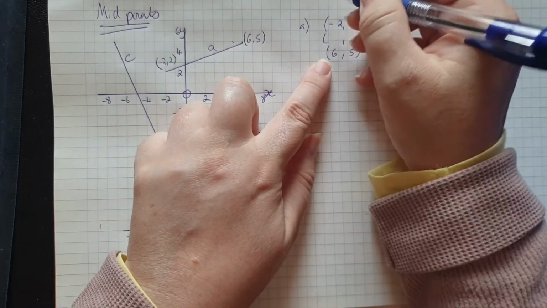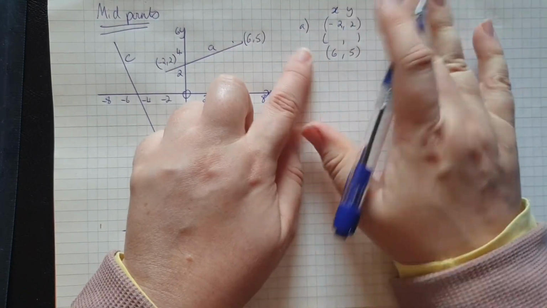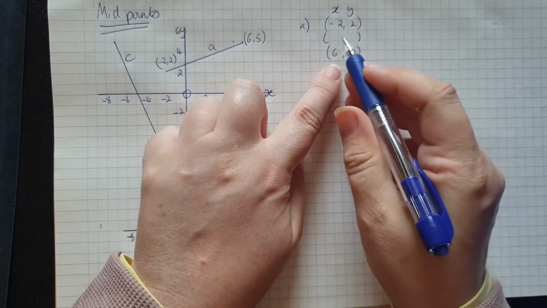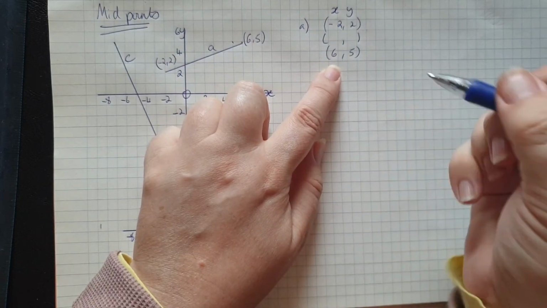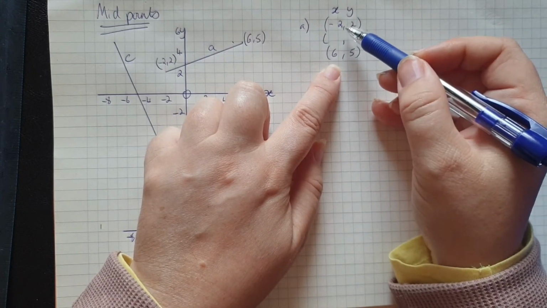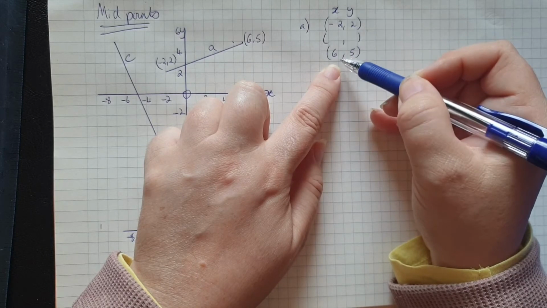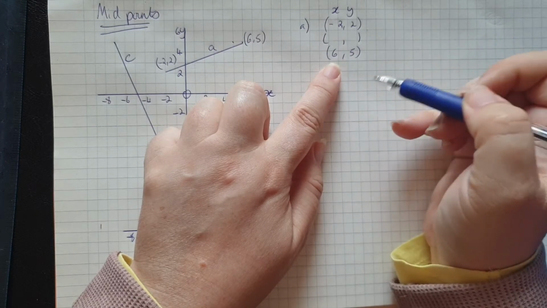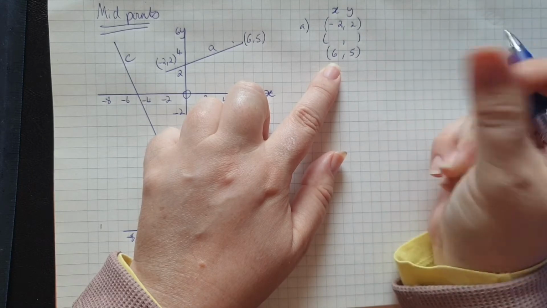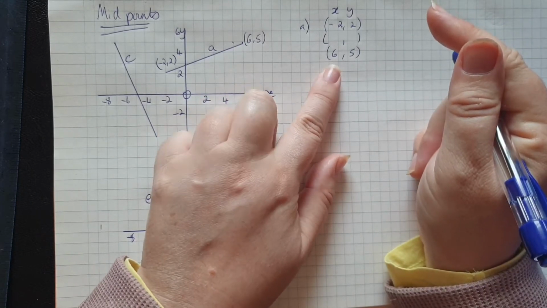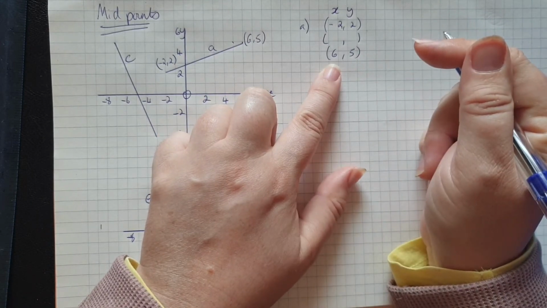And taking the x and the y in two pairs will give us that halfway point. So what is halfway between -2 and 6? Now some of you will be able to say straight away and you'll know the answer. Others of you will need to do a calculation.